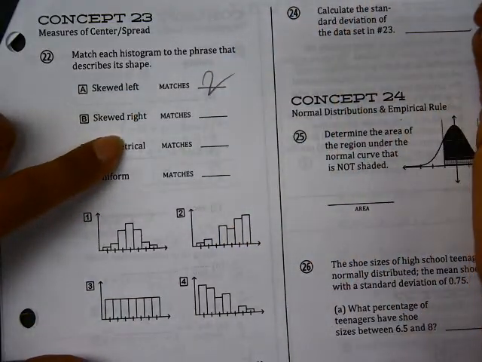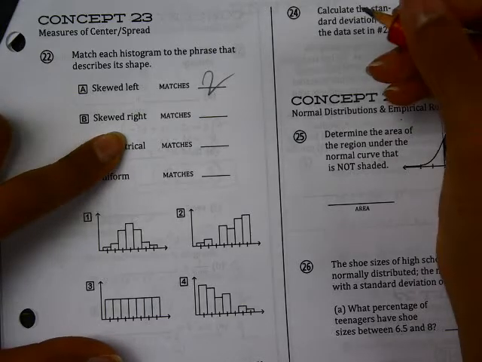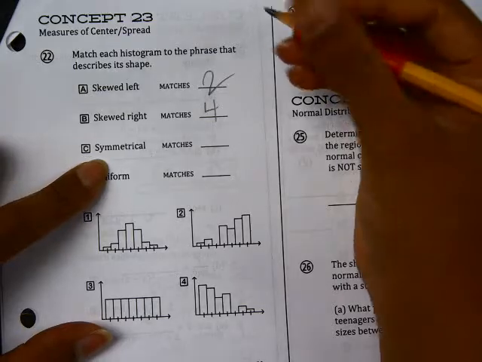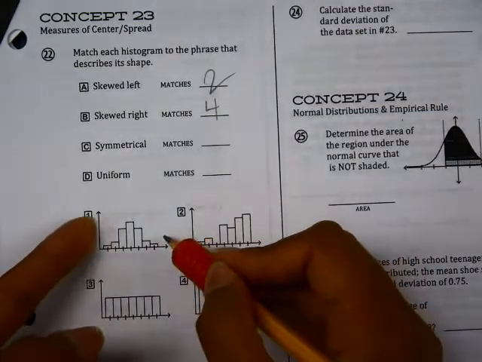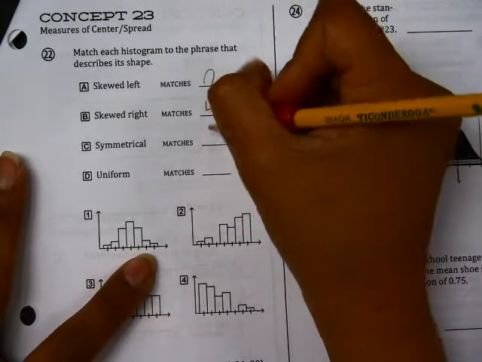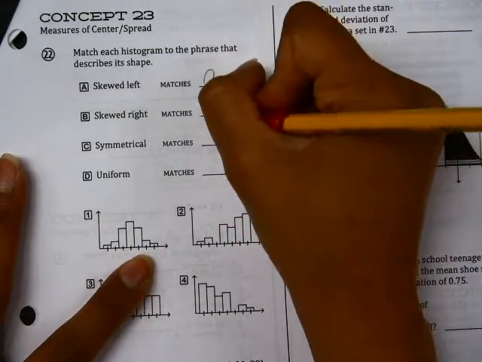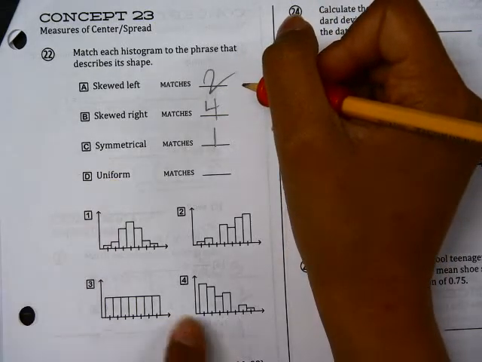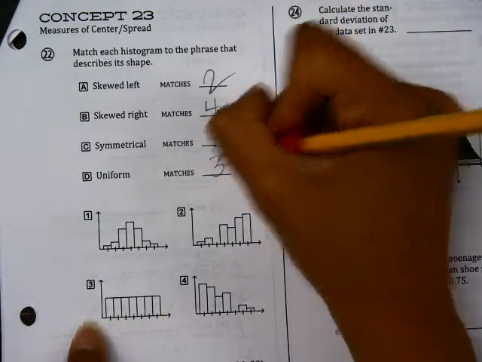Skewed right is the opposite. Most of the data is to the left, but some of the data is on the right, so that's number 4. Symmetrical means that if you folded this graph in half, it would overlap, or the right and the left side are the same. So that's graph 1. Uniform means that all the values are equal, so that is graph 3.